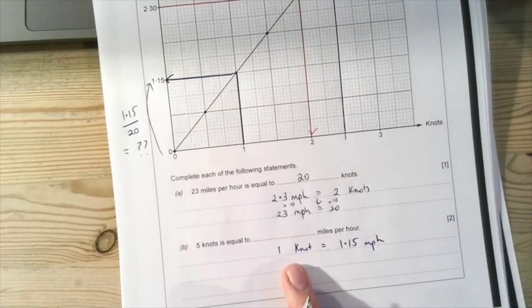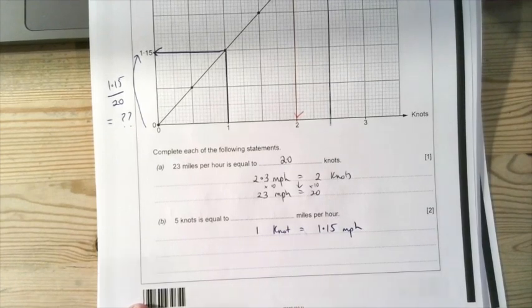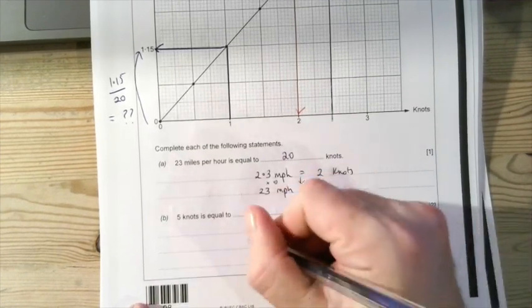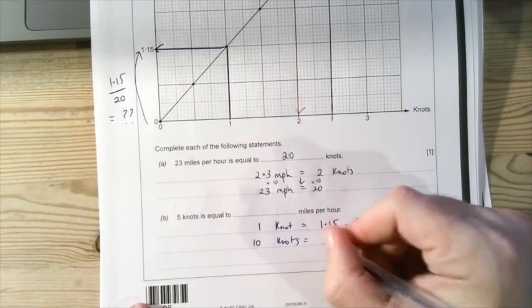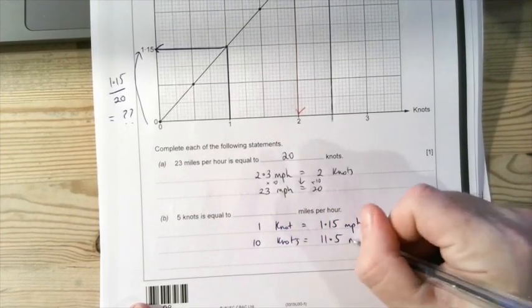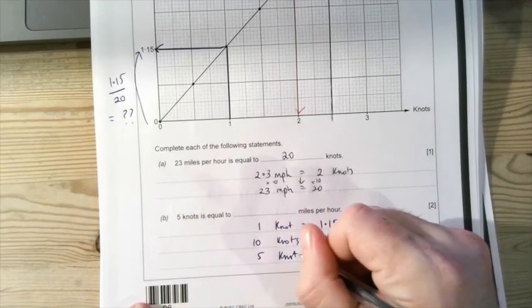Well, naturally you think, I'm going to times both sides by 5 now, but looking at 1.15 times 5, I'm not 100% sure I know that quickly off the top of my head, so I'm actually going to go to 10. If I know 10 knots, I've just timesed both sides by 10, so that would be 11.5 miles per hour, and then what I'm going to do is halve it to find out what 5 knots is.